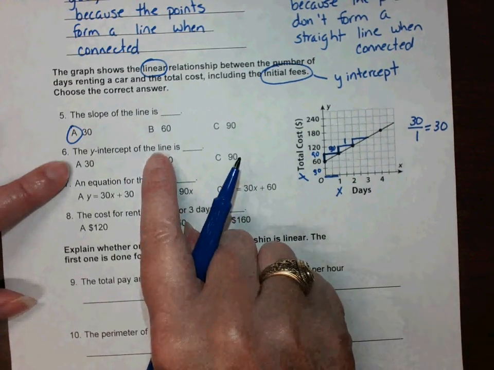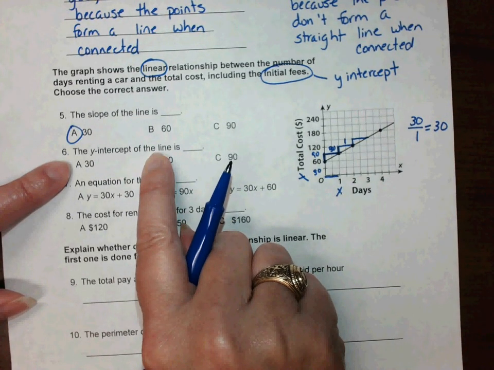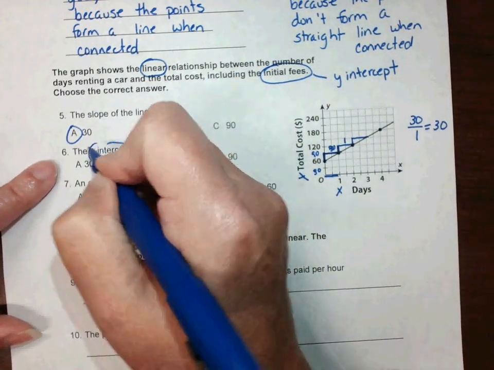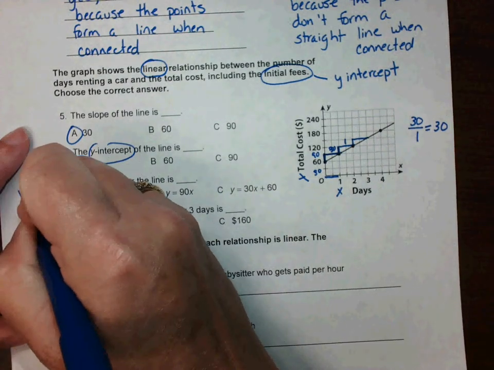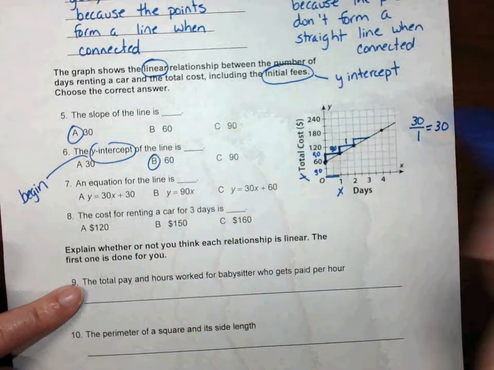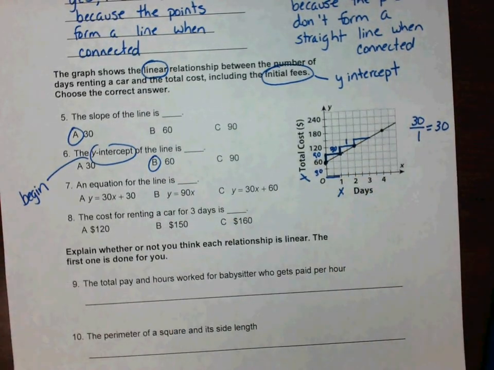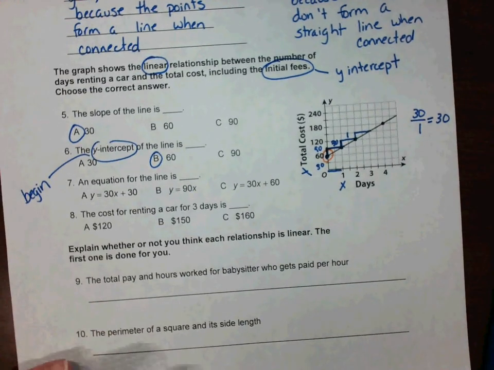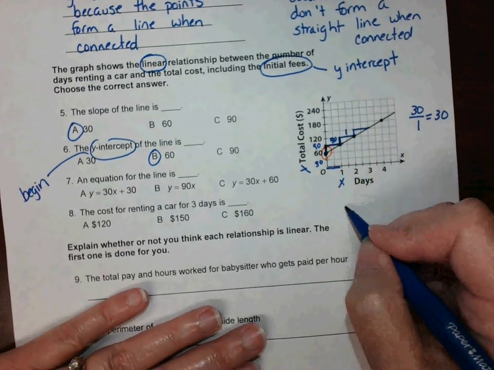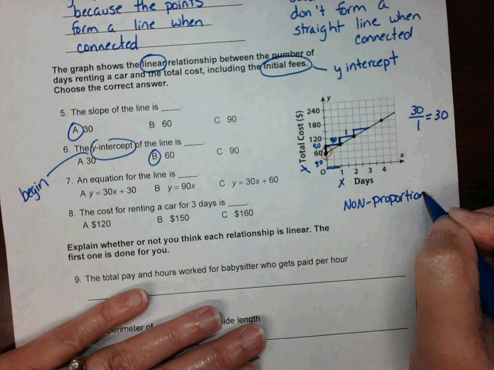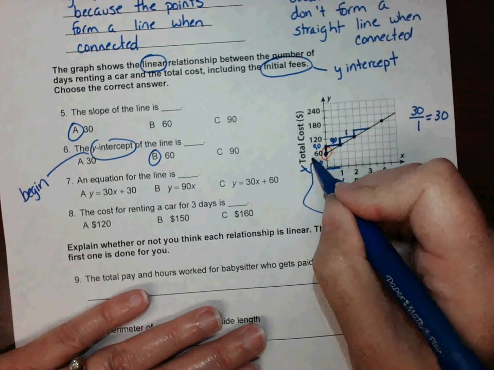The y-intercept, remember, is the point where it crosses the y-axis. Where does this thing start? Where does it begin? This thing starts right there at the 60. So B. Okay? Y-intercept is 60 because it starts right here. By the way, that makes this relationship non-proportional, right? Because it started at the 60.